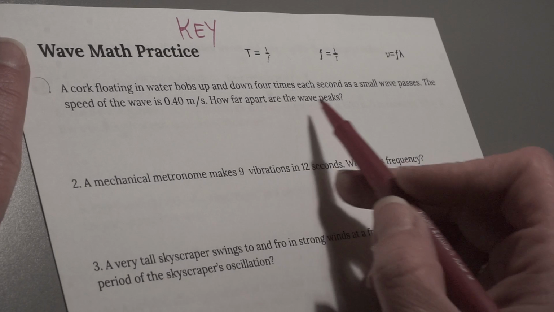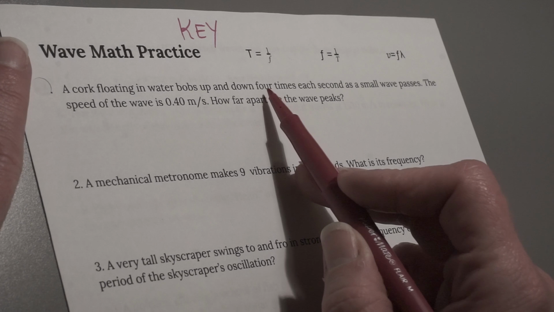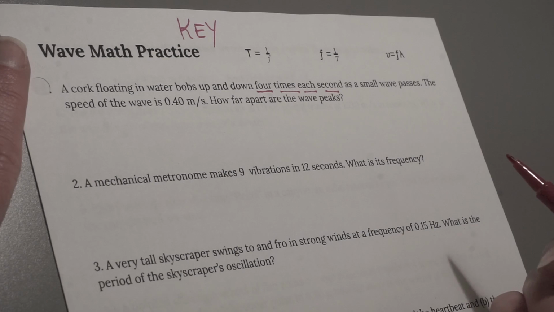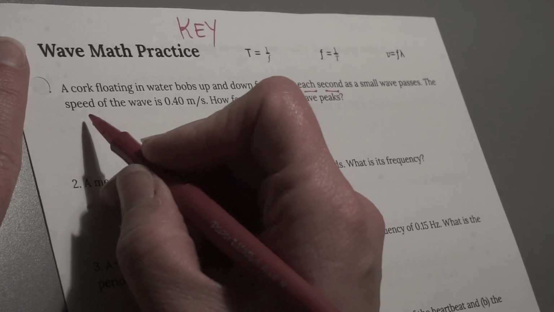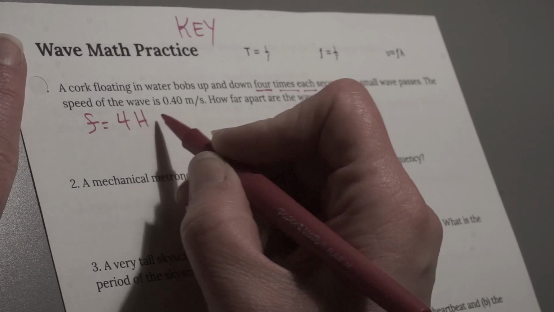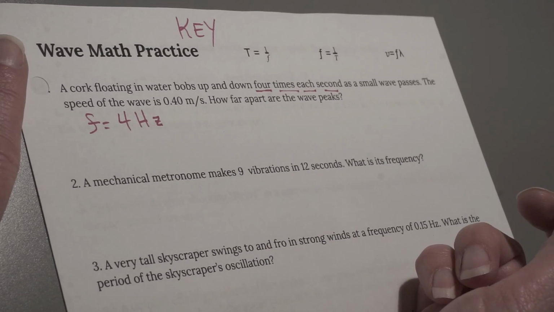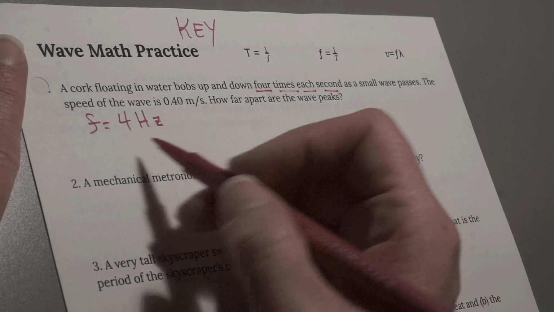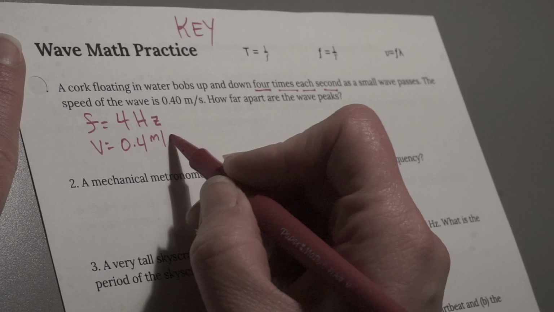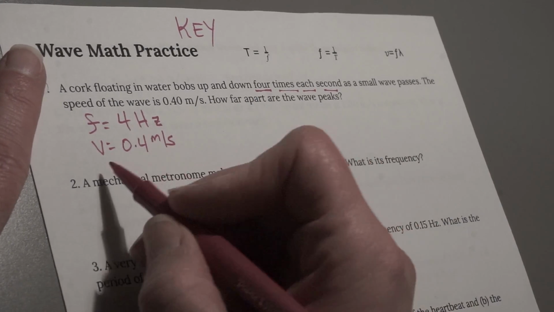So this first number that they give us isn't really a number at all. I mean, it is a number, but it's kind of hidden in the words. It says that it bobs up and down 4 times each second. That is the frequency of the wave, and that is in hertz, Hz. The speed of the wave, it tells us, is 0.4 meters per second. And it asks how far apart are the wave peaks. That is wavelength.